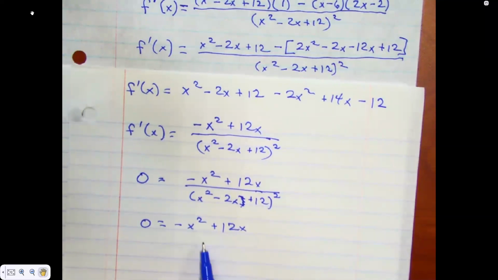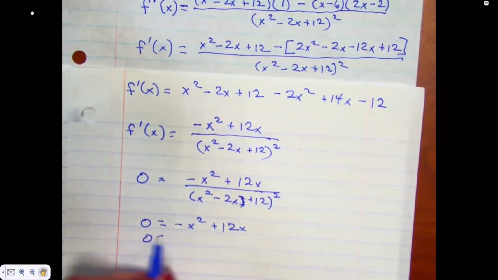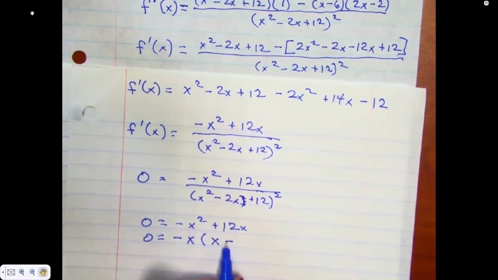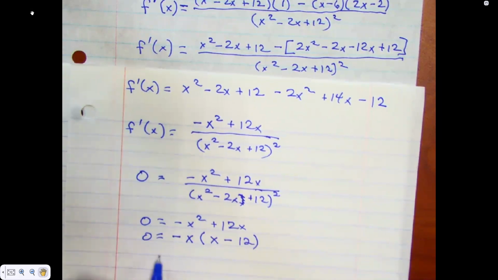This I would probably factor, using the zero product property. I would probably take out a negative x, but if you don't take out the negative, that's okay. If you take out the negative, there's an x left over, and then it would be minus 12. And so x is either, what would make this 0? Literally a 0, and what would make this 0 would be a 12.